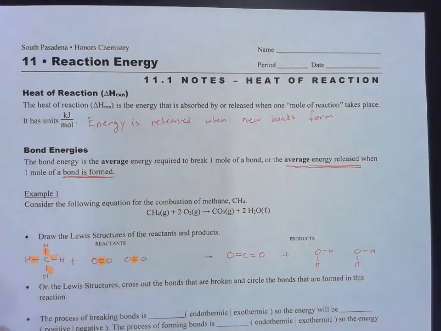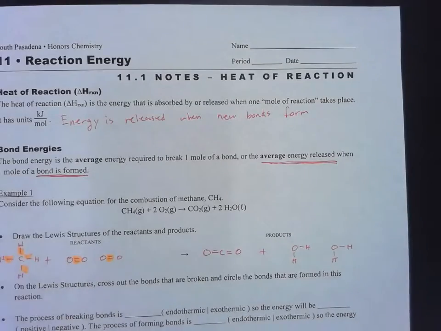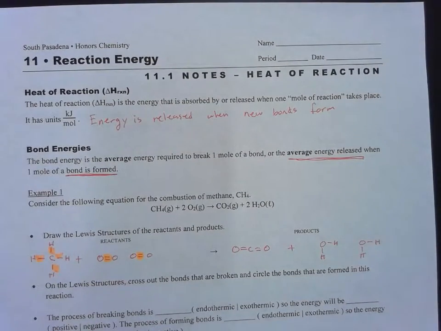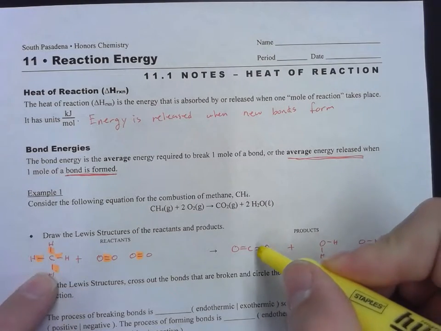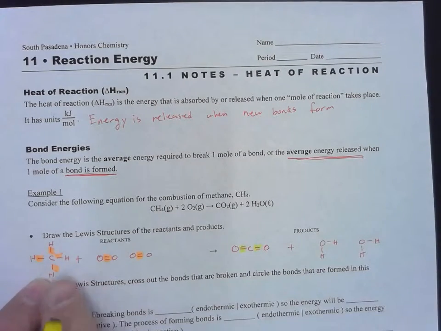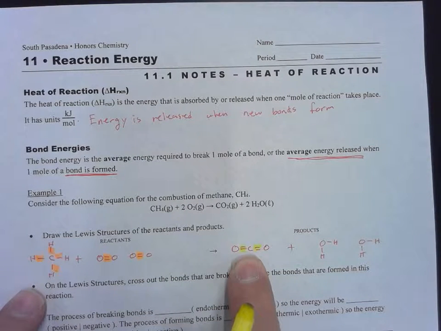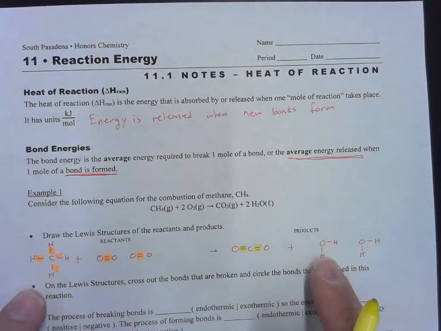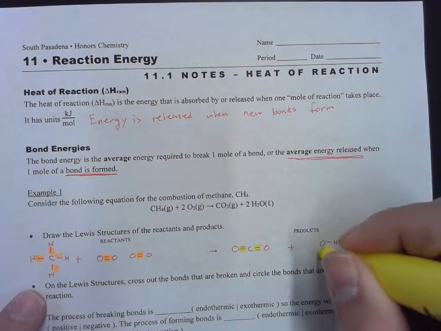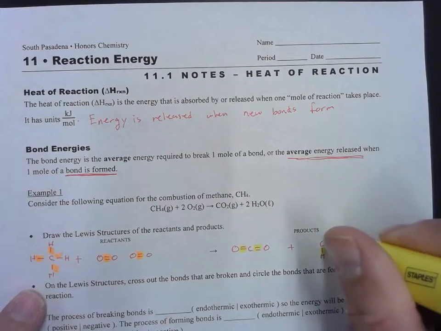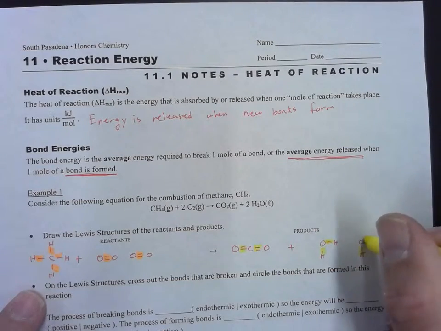What new bonds are formed? These are the new bonds that are formed right here. Oxygen-carbon double bond, because look, that didn't exist over on this side, did it? There was no oxygen-carbon double bond. That's a brand new bond that was formed, and there's two of them. The yellow indicates the bonds formed. And oxygen-hydrogen single bonds, and there's 1, 2, 3, and 4 of those that are formed.